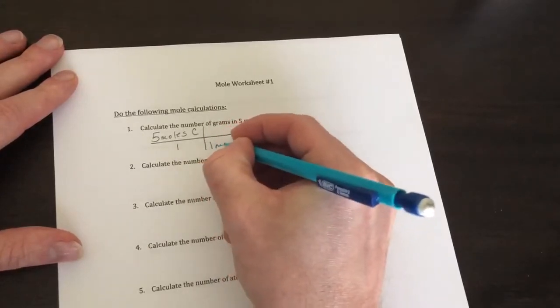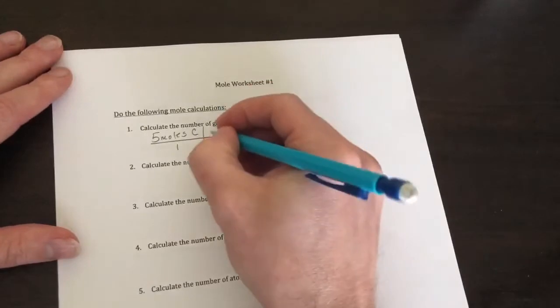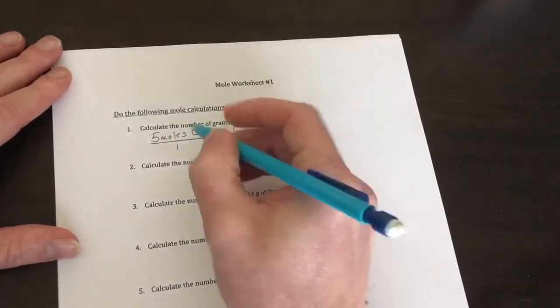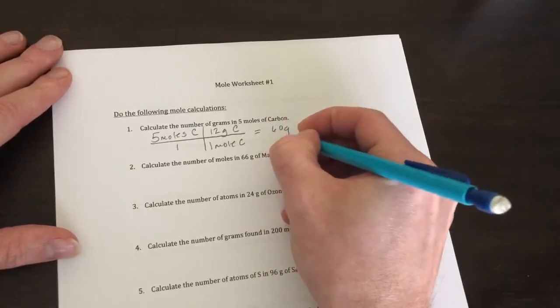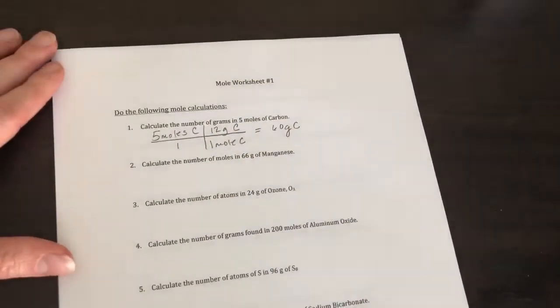Moles have to cancel diagonally. Okay, from our periodic table, carbon weighs 12. 5 times 12 is 60 grams of carbon. The moles cancel with moles, we're left with grams.